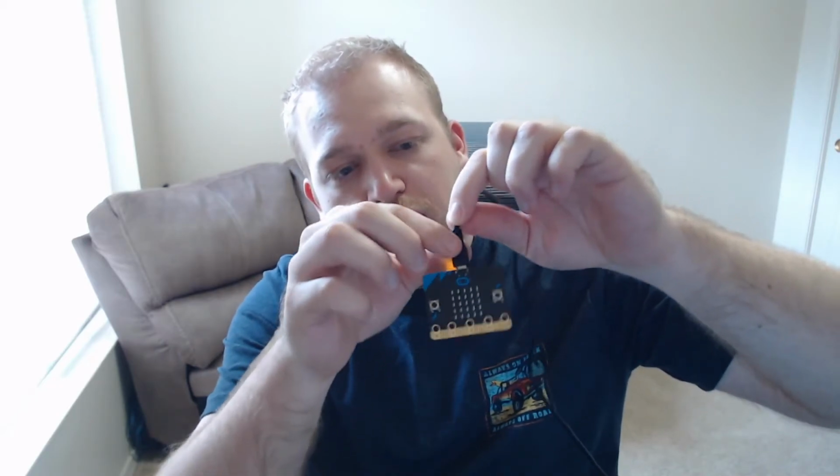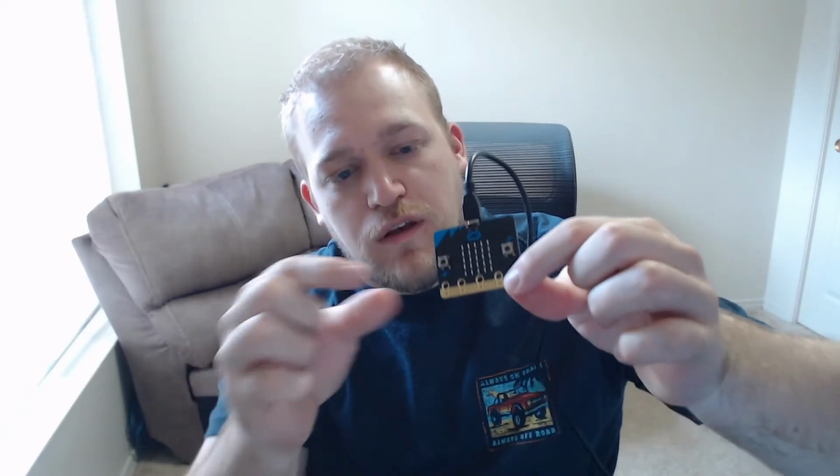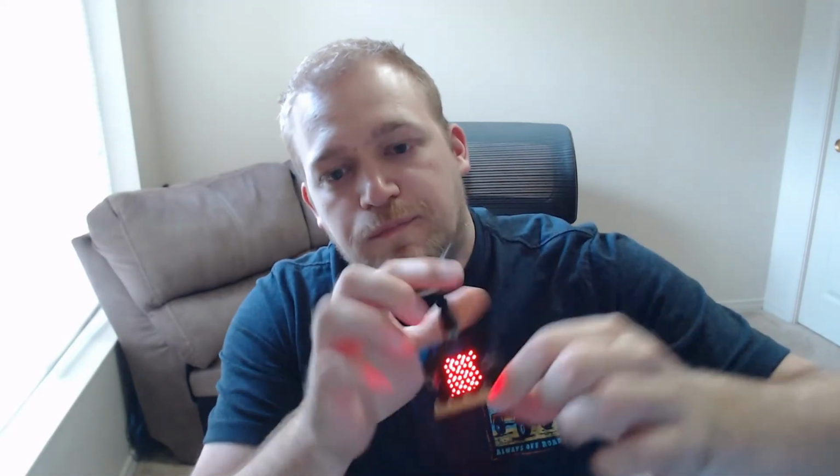But then if you move this finger back to the ground pin and hold this one, then you'd see it lights up again. So we're actually completing a circuit with our body.